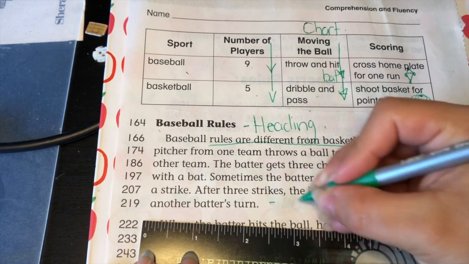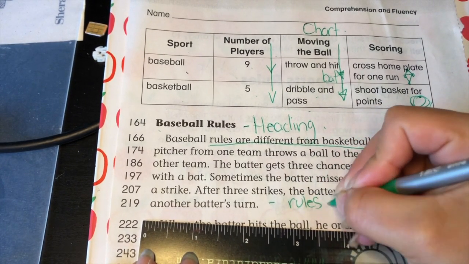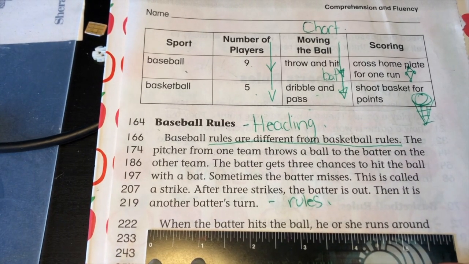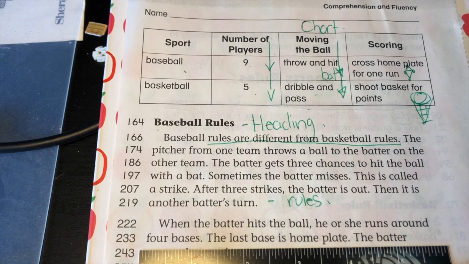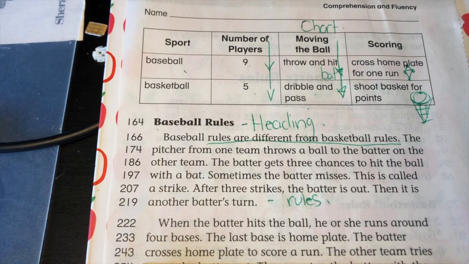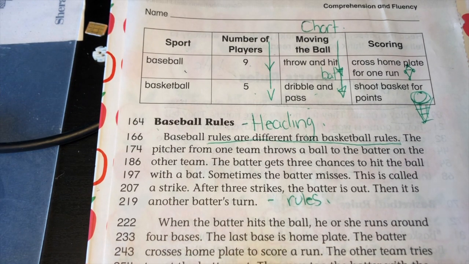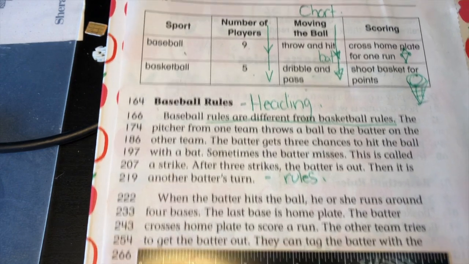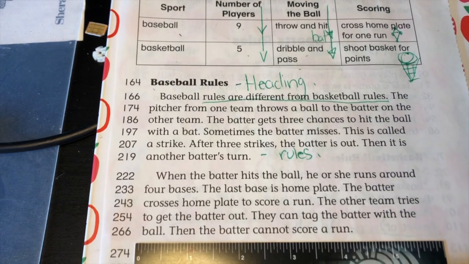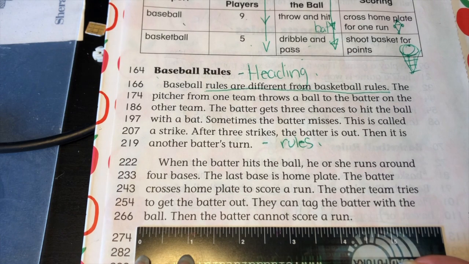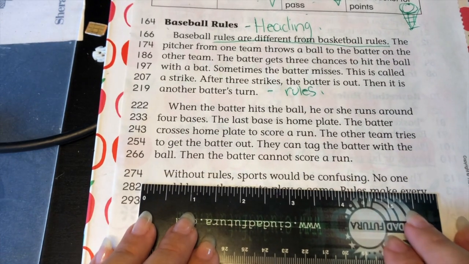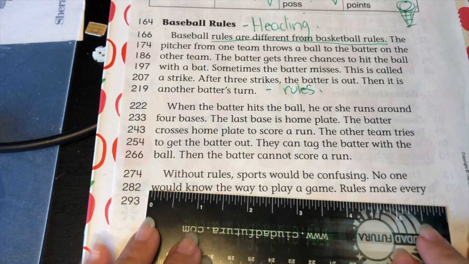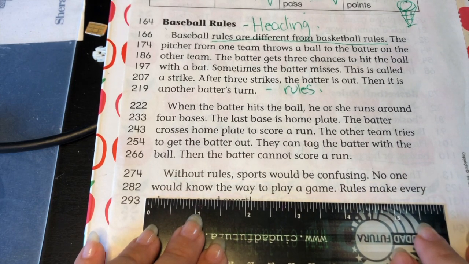So this one tells you the rules first. When the batter hits the ball, he or she runs around 4 bases. The last base is the home plate. The batter crosses home plate to score a run. The other team tries to get the batter out. They can tag the batter with the ball. Then the batter cannot score a run. Without rules, sports would be confusing. No one would know the way to play the game.